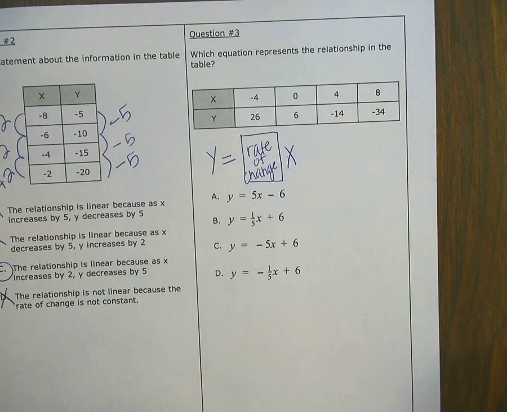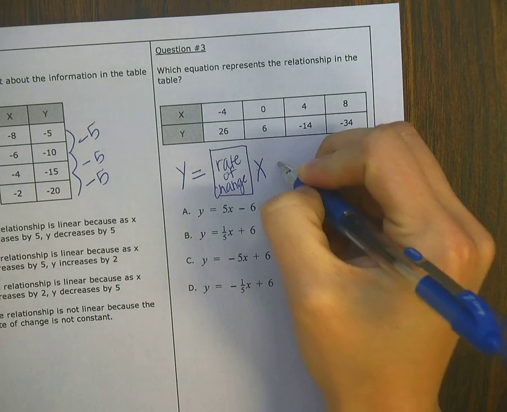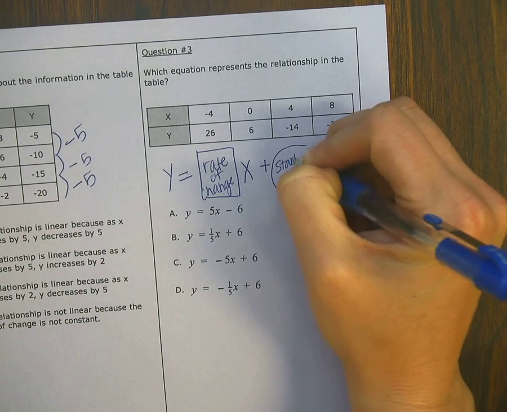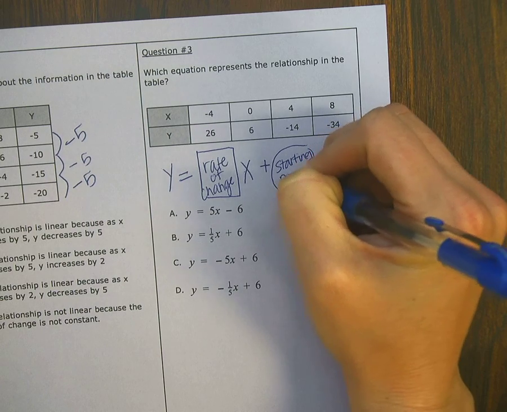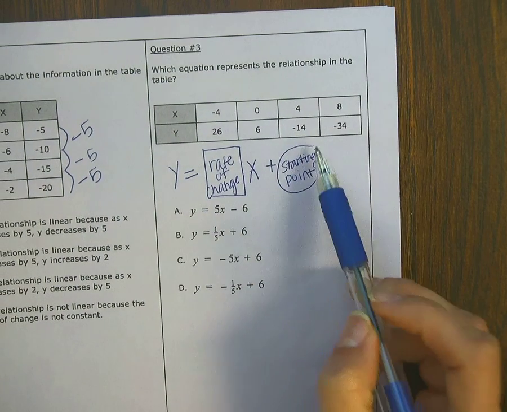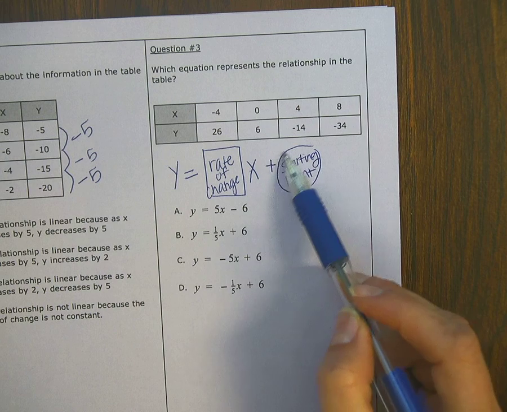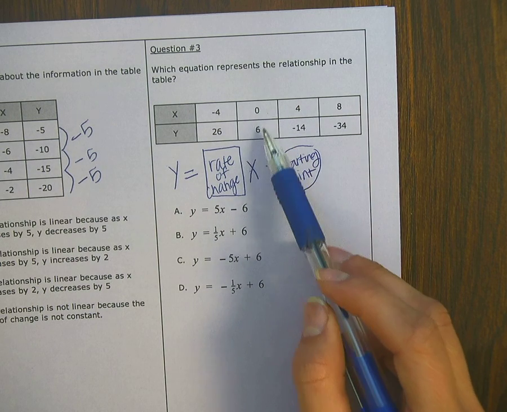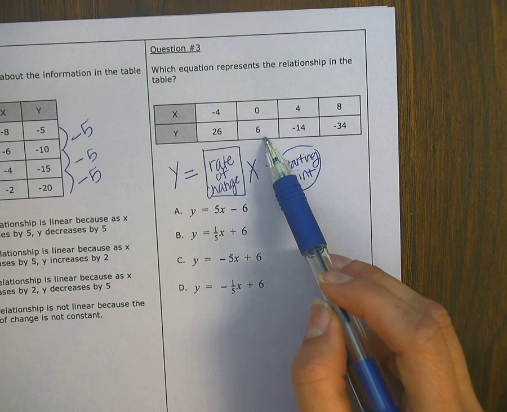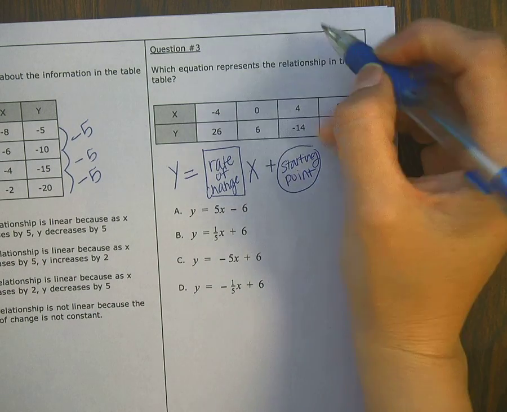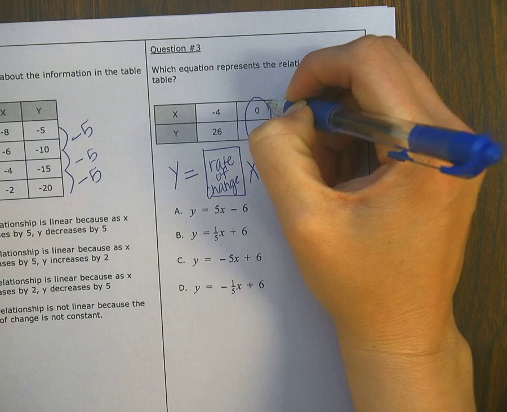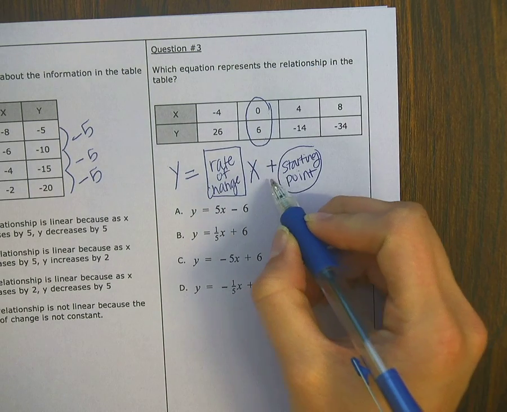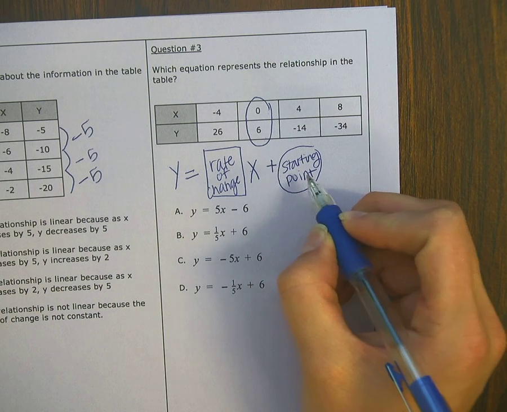times x plus our starting point. So we have a big 0 here for our starting point, because that means wherever x is 0, that y value tells me where I'm starting. So I see right here in my table it gives me 0, 6. So I know for this part of my equation I should be adding 6.